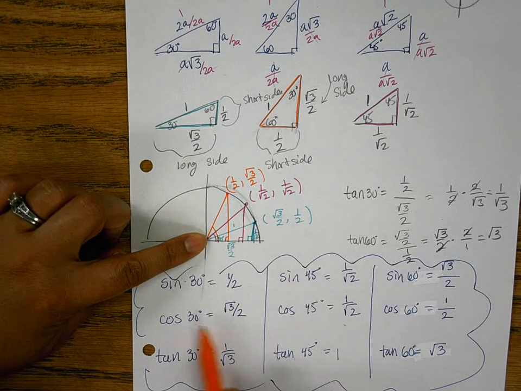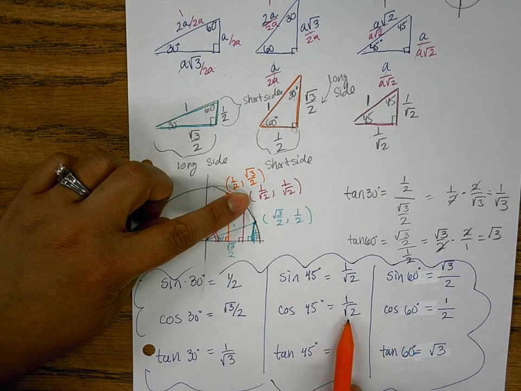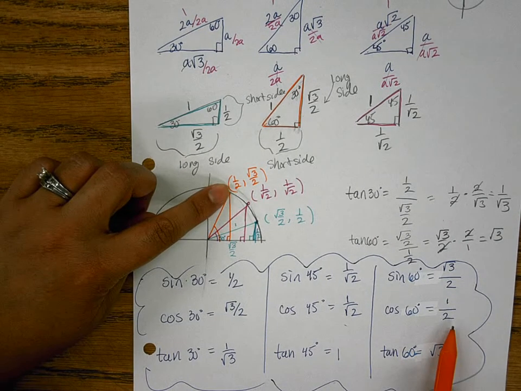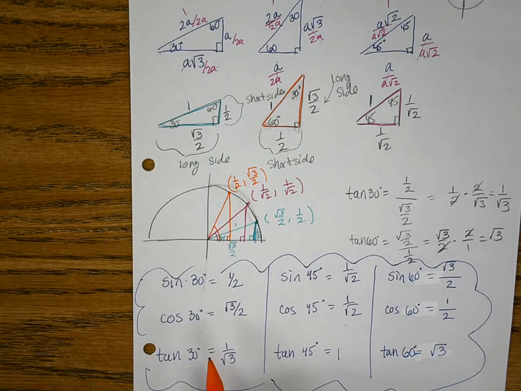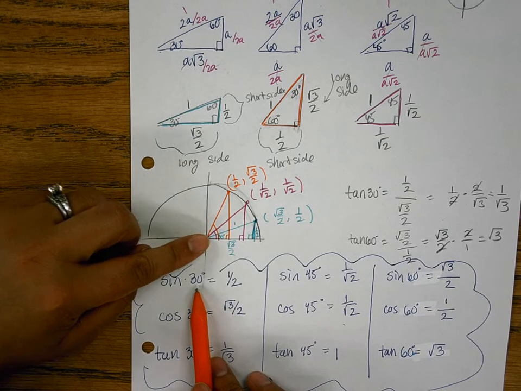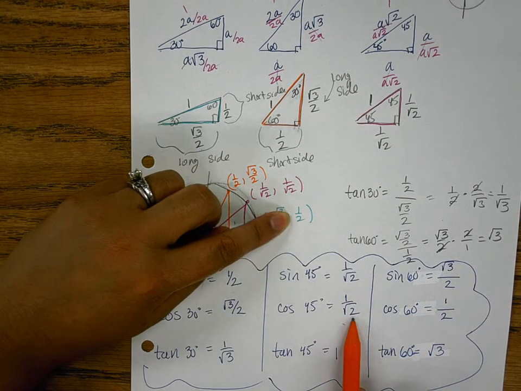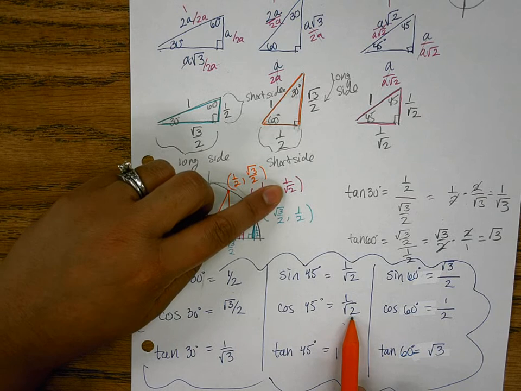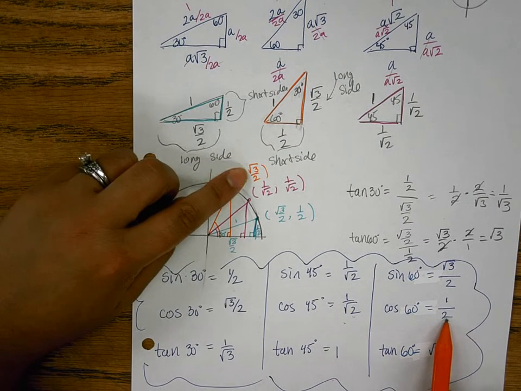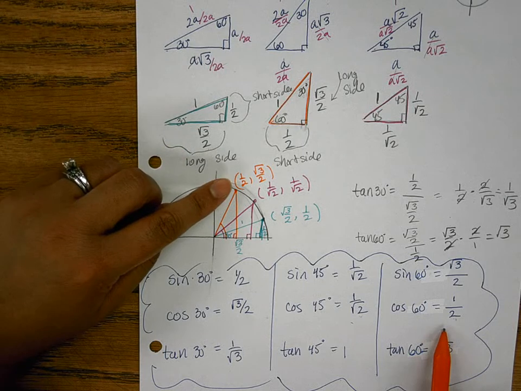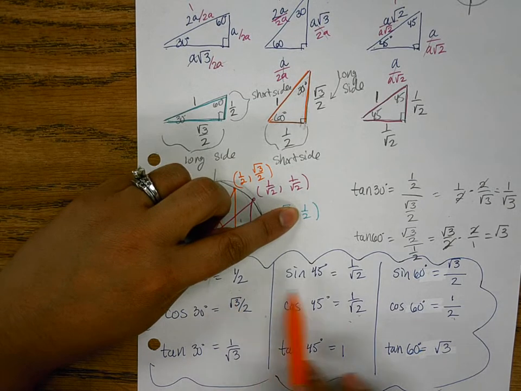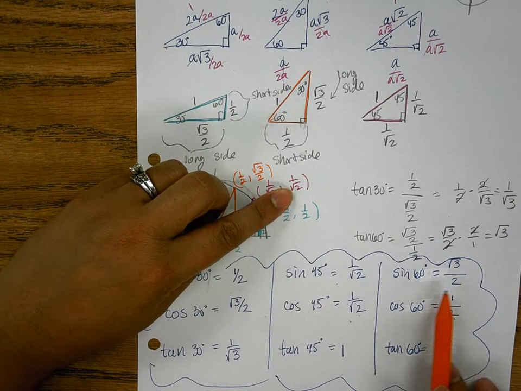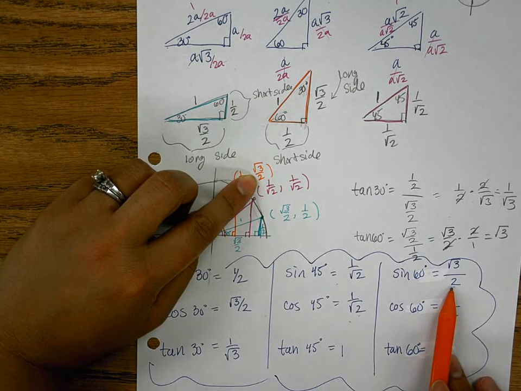All right, quickly, what you should have noticed is that cosine is always the x values. Look at cosine 30, it's the x value. Cosine 45, x and y value are the same, but it's the x value. And cosine of 60 is 1/2, that is the x value. You may have known that already from last year. Sine of 30 is 1/2, it's the y value. Sine of 45 is 1 over root 2, the y value. Sine of 30 is 1/2, sine of 45 is 1 over root 2, and sine of 60 is root 3 over 2.